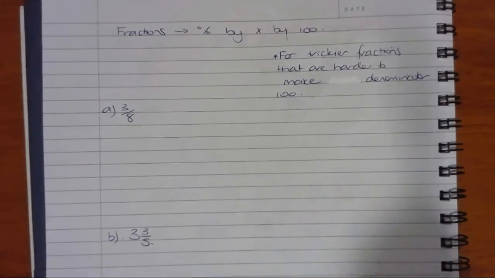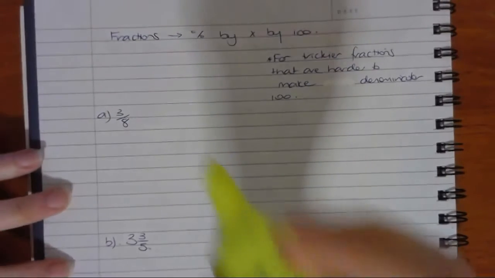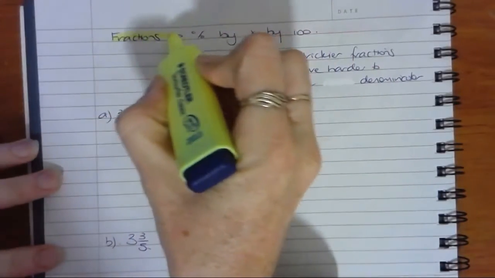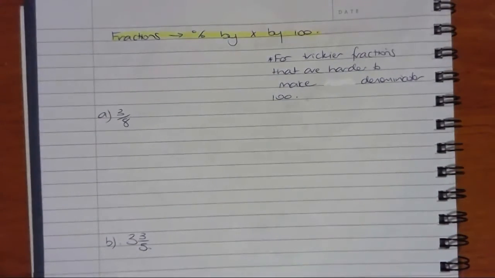Hey guys, video number 3 for term 3. We are looking today at the same concept as the last video, so changing fractions to percentages. And the method for this is slightly different.